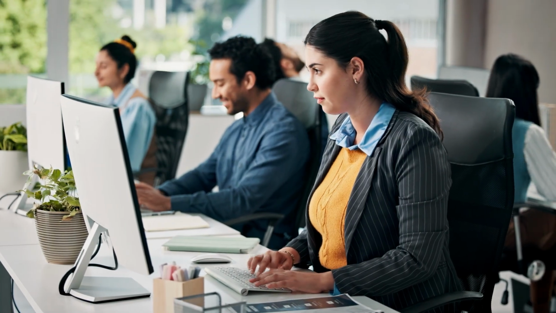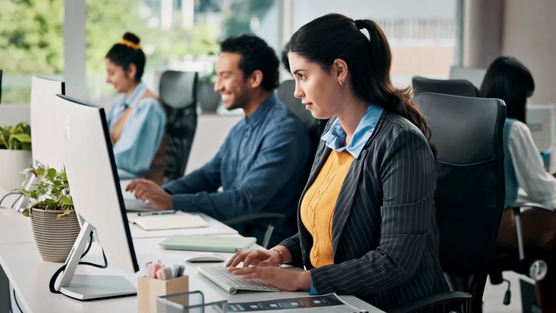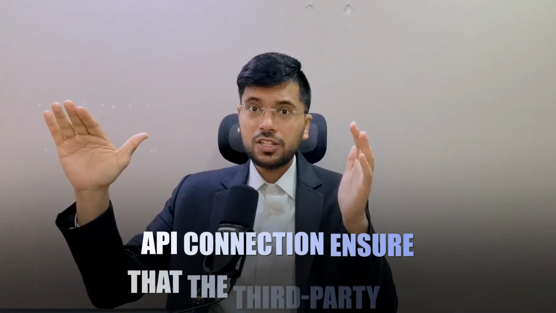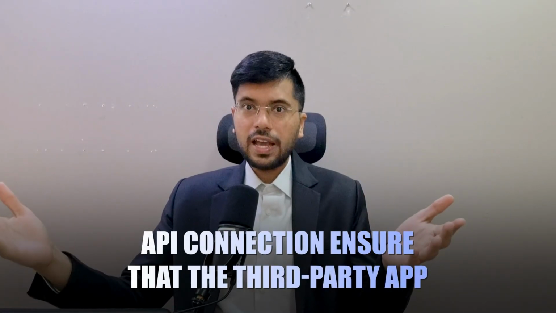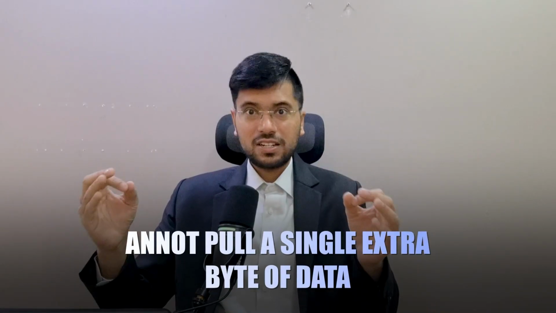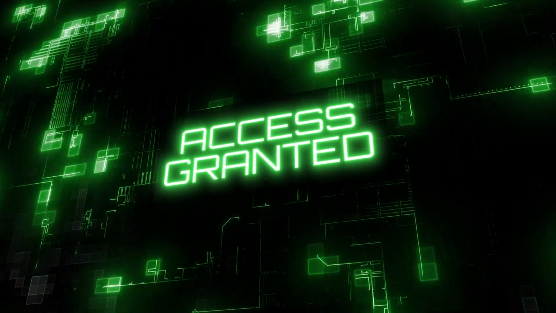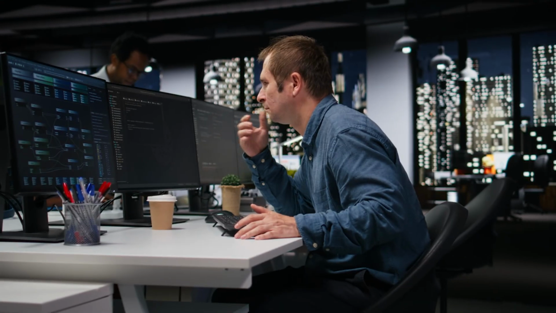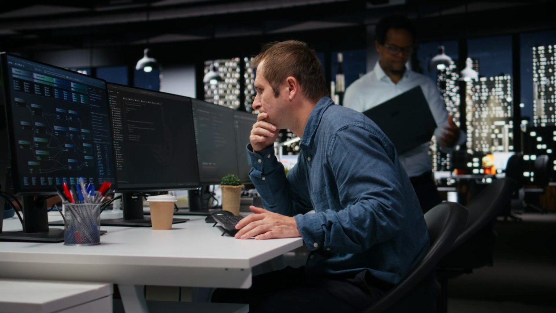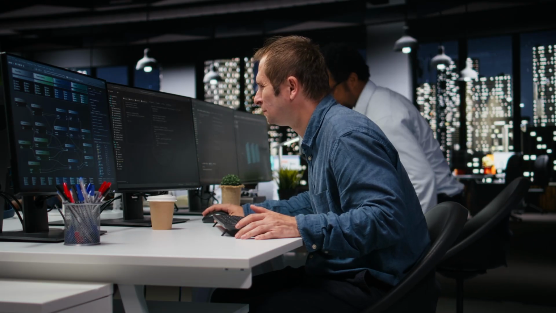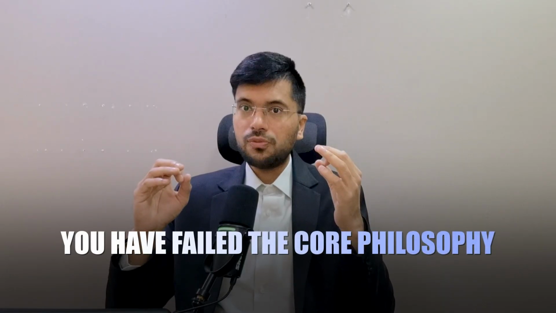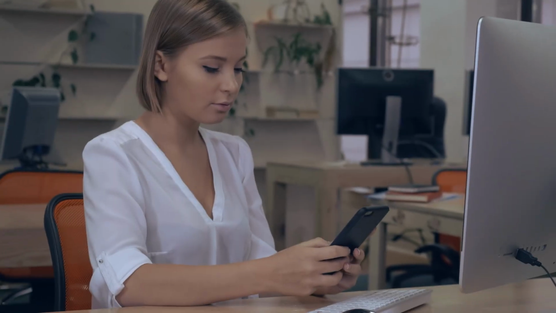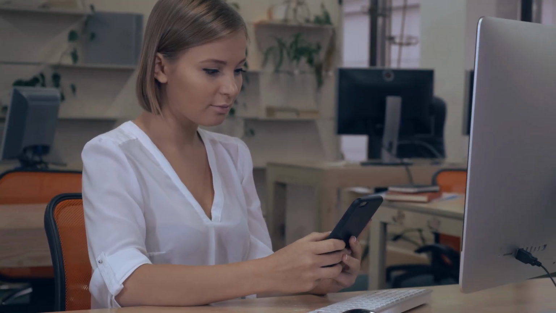But what happens on day 14 when the user changes their mind and hits revoke? Your system must instantly invalidate the tokens, sever the API connection, and ensure that the third-party app cannot pull a single extra byte of data. It's not just about granting access, it's about absolute real-time control. If your system doesn't allow a user to revoke access just as easily as they gave it, you have failed the core philosophy of Open Finance. The user is the boss. We are just the custodians.